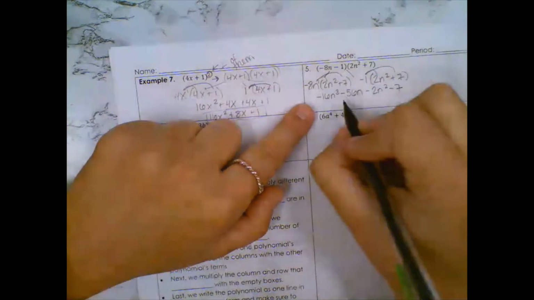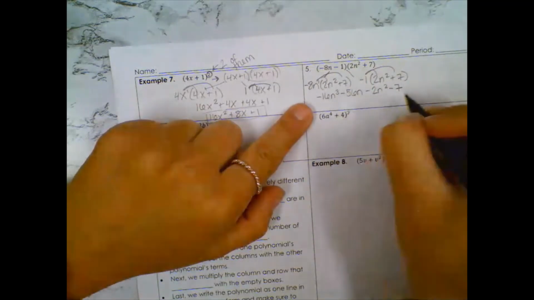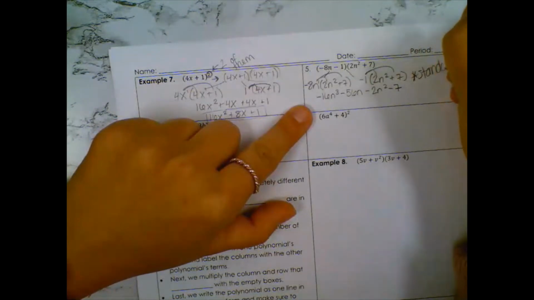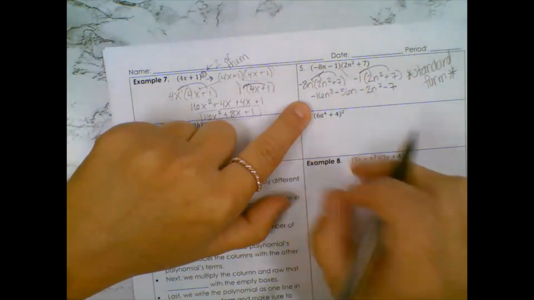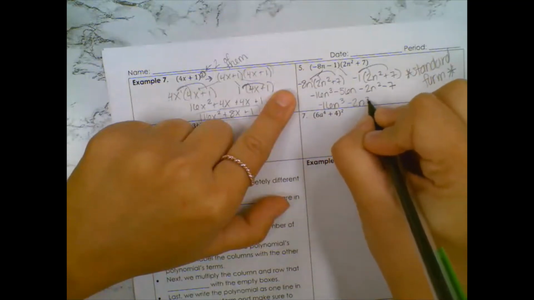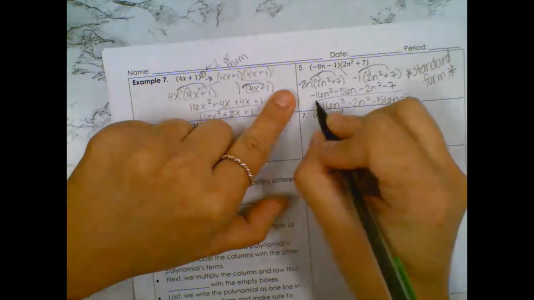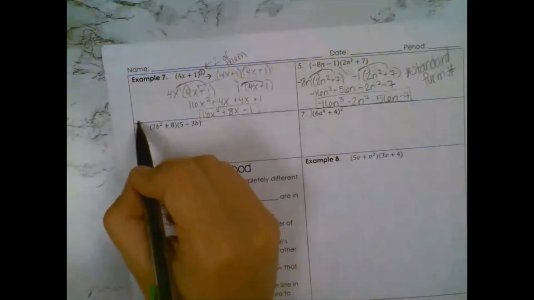Now, this was a little bit different. If I look, I do not have like terms at all in here. So I'm not going to be combining anything. But one thing we want to remember is we need to put this in standard form. Is this in standard form? The answer is no, because that squared is behind a first. So I just need to rewrite this into standard form, and I'm done. So we are going to save these 2 for class to go over.